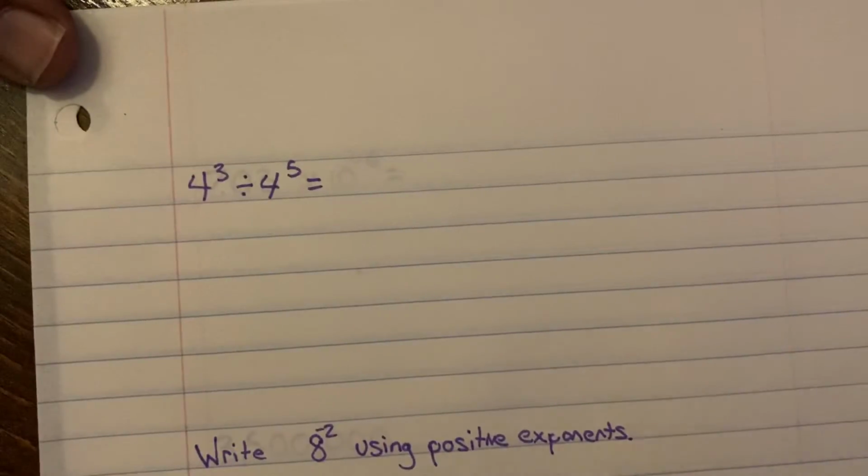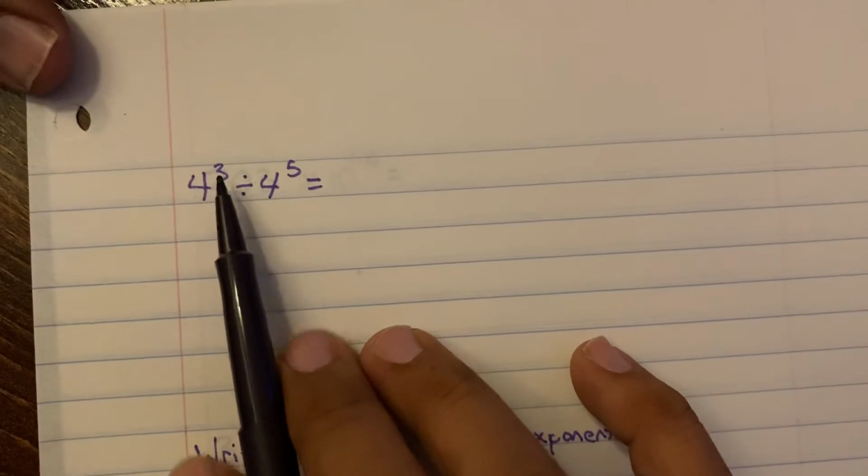Let's look at this. Here we go. So 4 to the 3rd power divided by 4 to the 5th power.